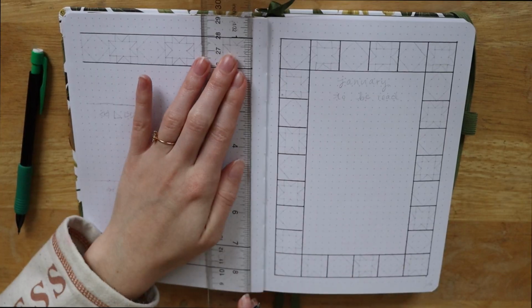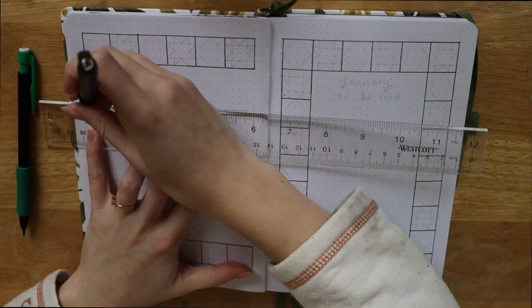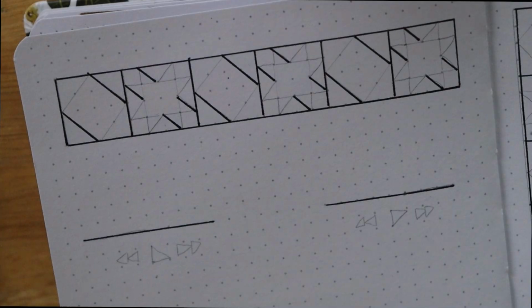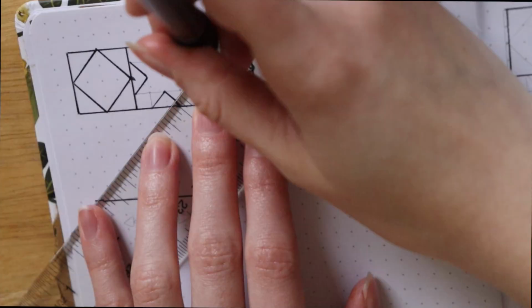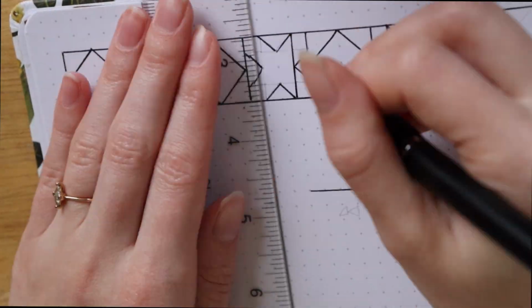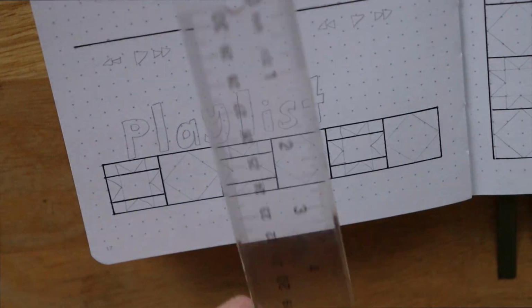So the first one on the left-hand side is the playlist, and then the other one is a January TBR, to be read. I decided to make a spot for a few songs. I haven't chosen which ones yet, but here I'll just write down what songs I'm really enjoying right now. This is always really fun to look back on because then I'll be like, oh yeah, I remember when I was obsessed with that song.